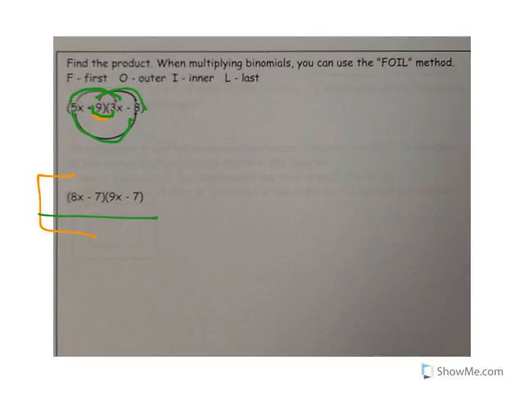So let's look at this problem here. The first numbers are 8x and 9x. So when I multiply that, I'm going to end up with 72x squared. When I multiply now the outer numbers, it's going to be 8x. This is the first outer. This is the second outer. 8x times negative 7. So that's going to be subtracting 56x.